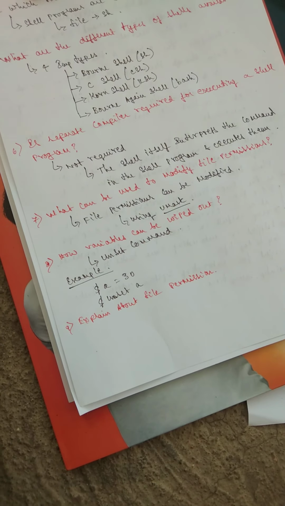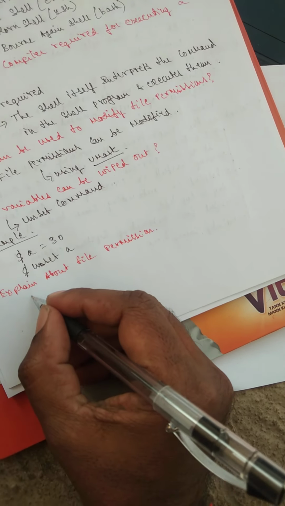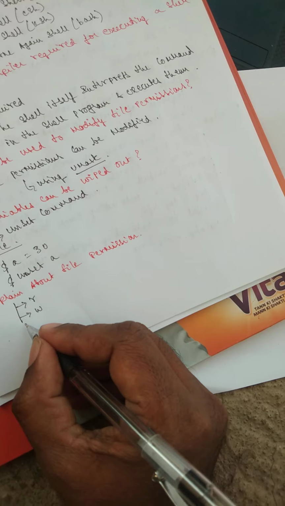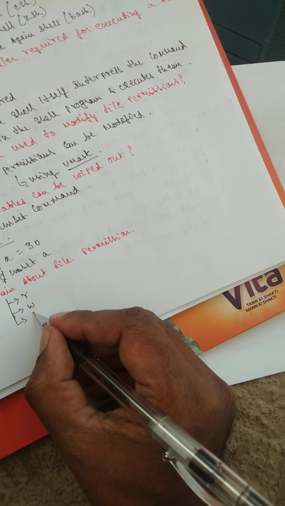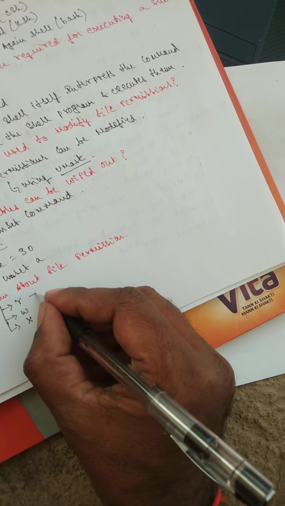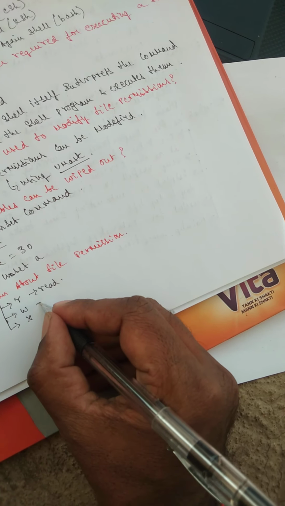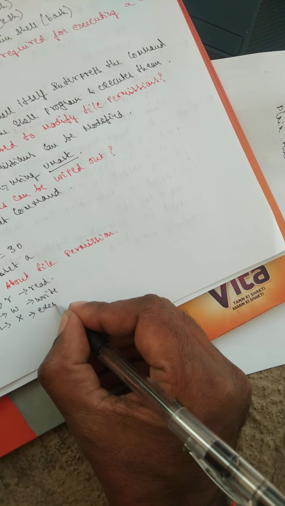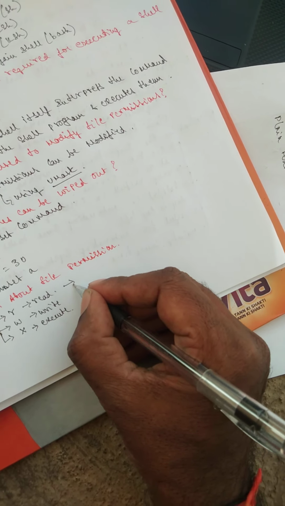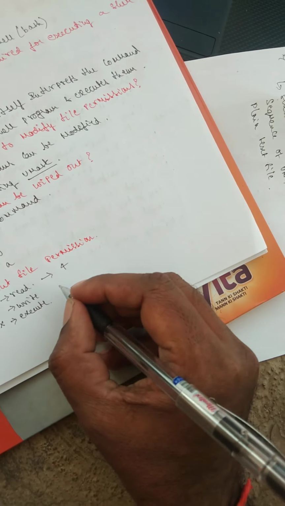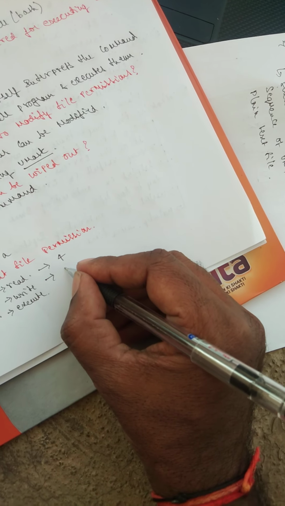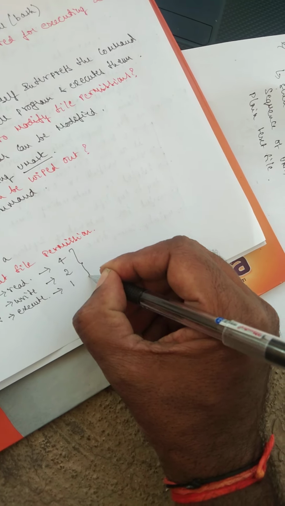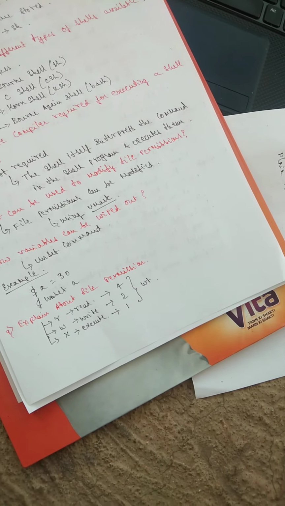Now let us get into the ninth question. Explain about file permission. There are three file permissions, that is the read mode, the write mode, and the execute mode. R represents read, W represents write, and X represents execute. Here the weightage factor for read is 4, for write is 2, and for X is 1. All these are called weight factors.